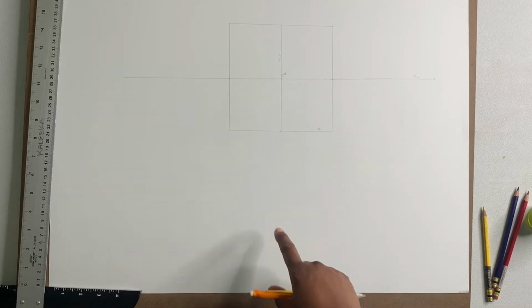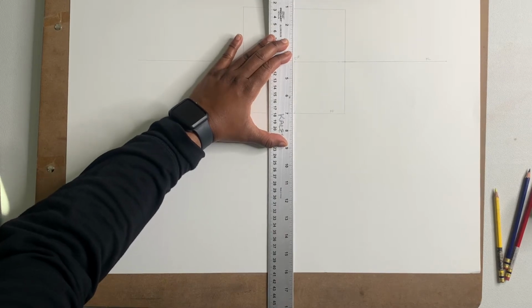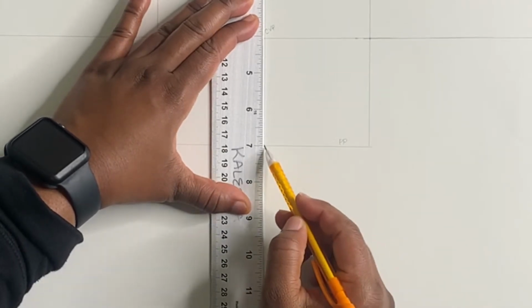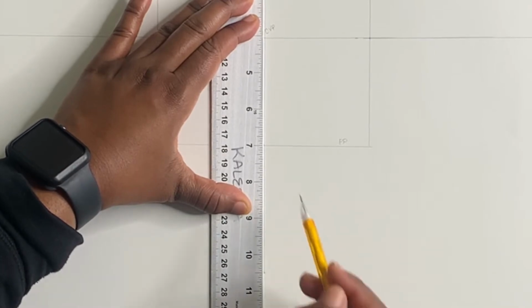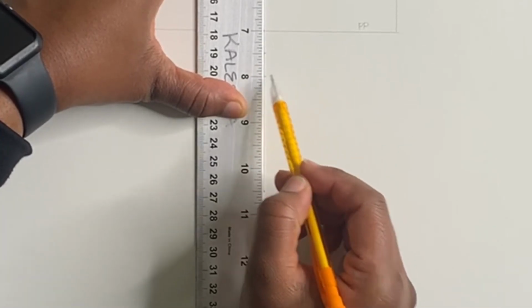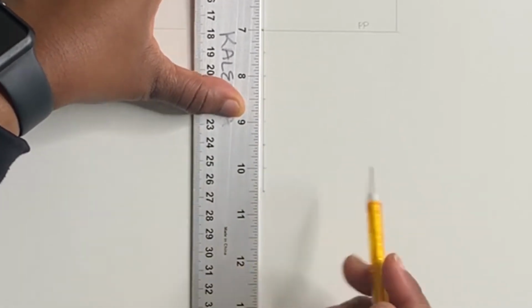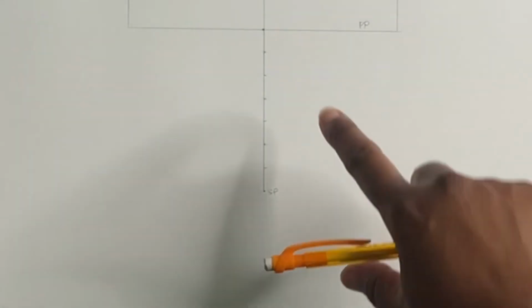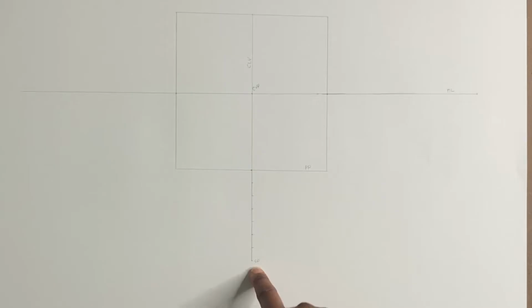The station point is going to be 3.5 inches down from the picture plane, and I'll just line this up at 7 and make sure I'm on the same line and continue down 3.5 inches. 1, 2, 3.5. And then I'll mark every 1/2 inch. At the bottom, I'm going to label this station point. That represents 7 spaces, 1, 2, 3, 4, 5, 6, 7, that the viewer is away from the picture plane. So 7 feet away from the picture plane.